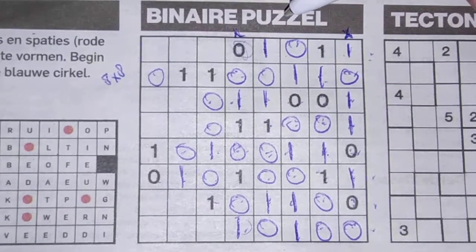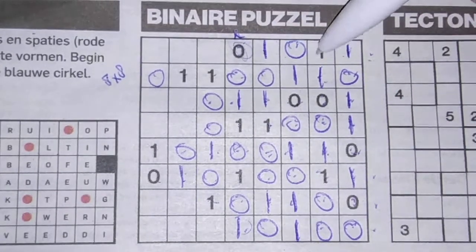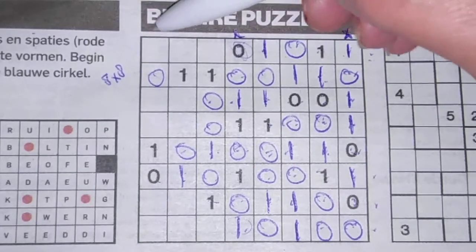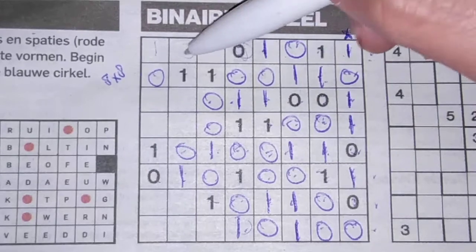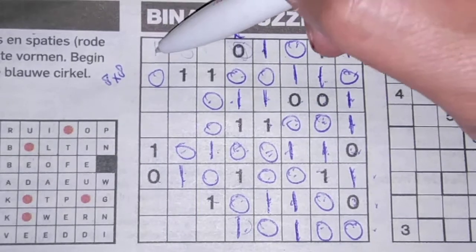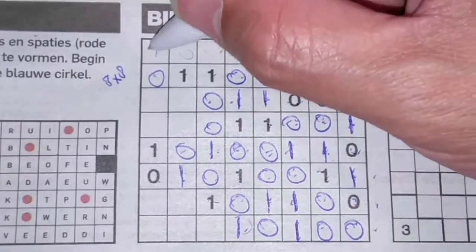Do we need to compare? No. 1, 2, 3, 3 ones. If I place the 4th one here, then we have 3 zeros in a row. Not allowed, so this cannot be a 1. This should be a zero.